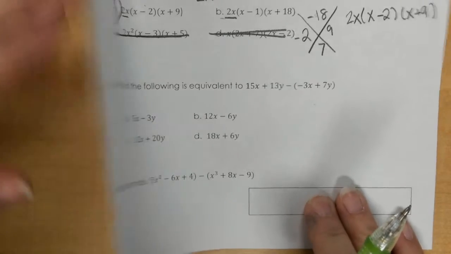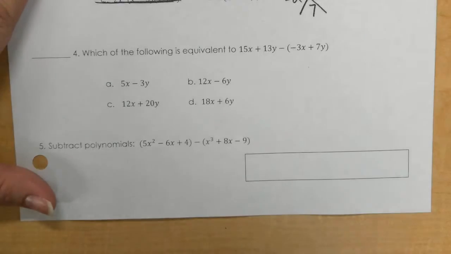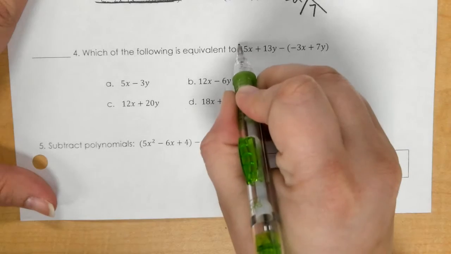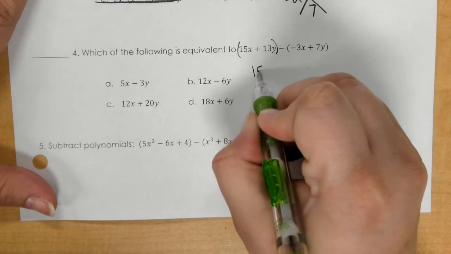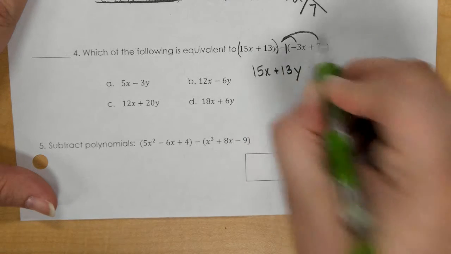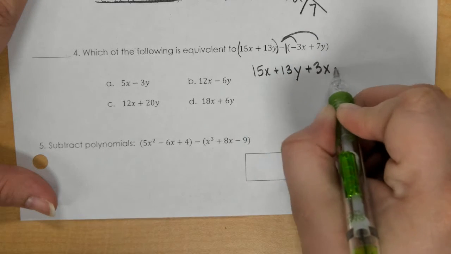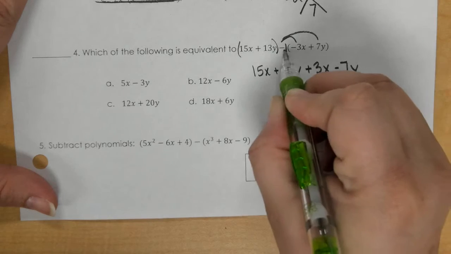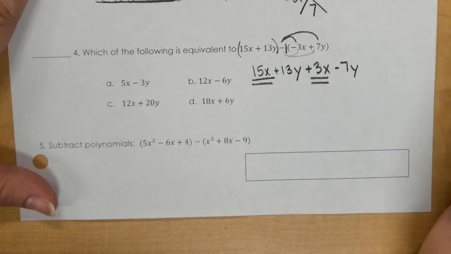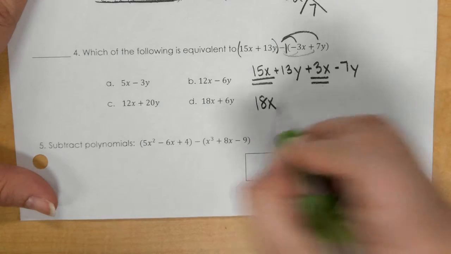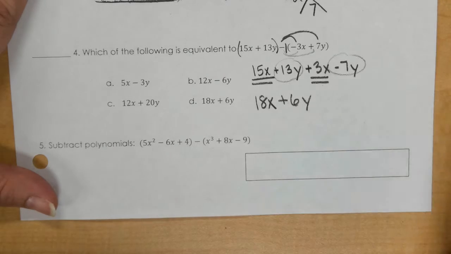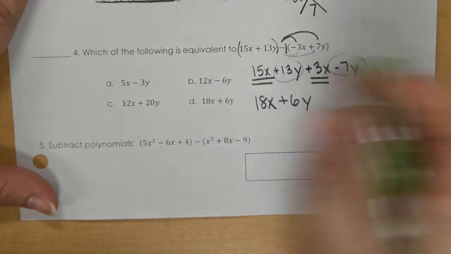Then in number 4, it says that you need to find the following equivalent answer to this here. So this is subtracting polynomials. This part here, it stays the same. But this part here, we have to change the signs. So I distribute and I change my signs. And then I go, okay, 15x plus 3x is 18x. And 13 minus 7 is 6y. So that would match up with D.